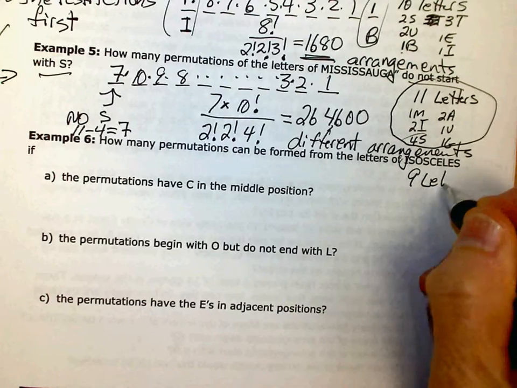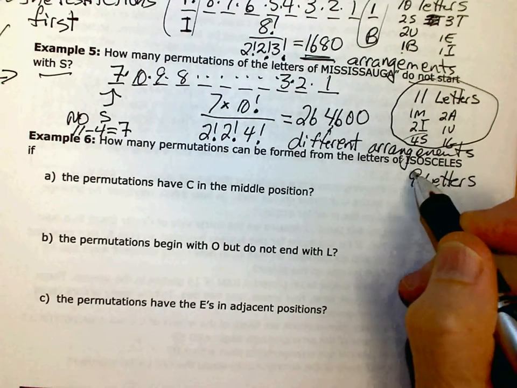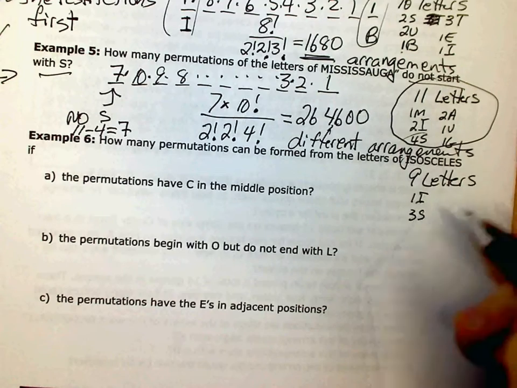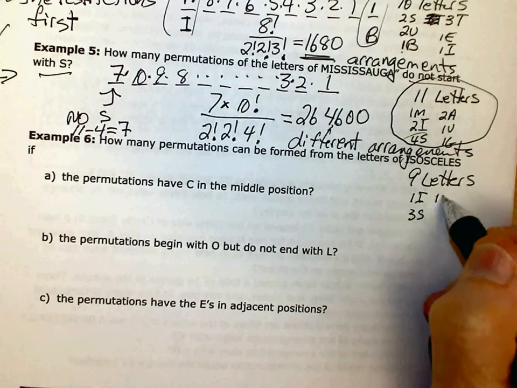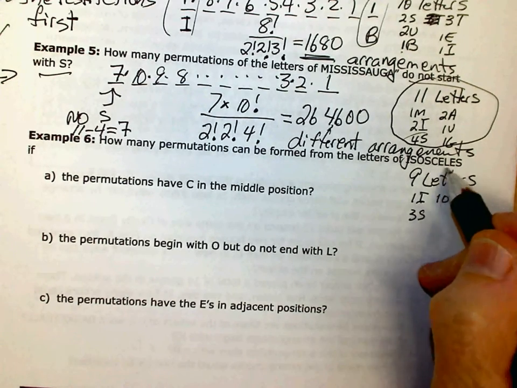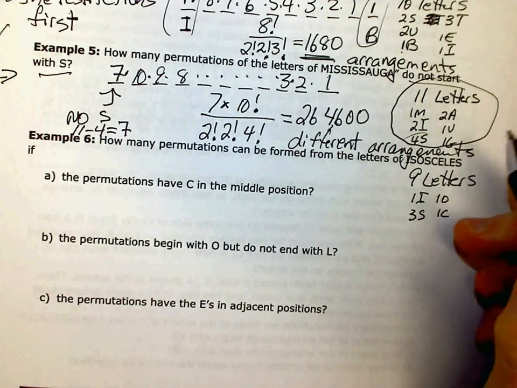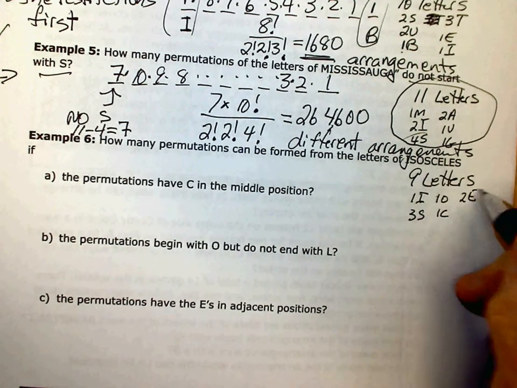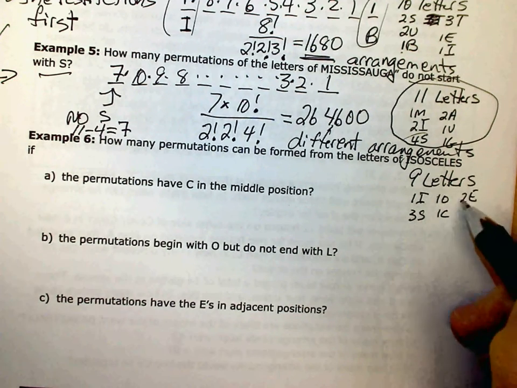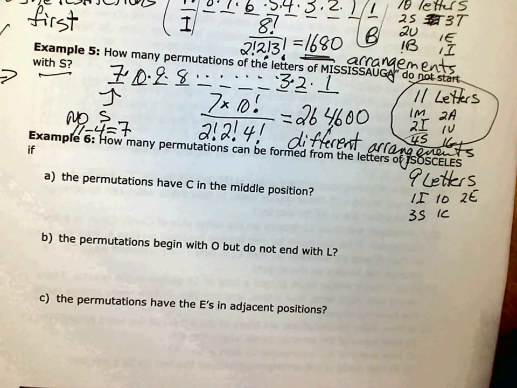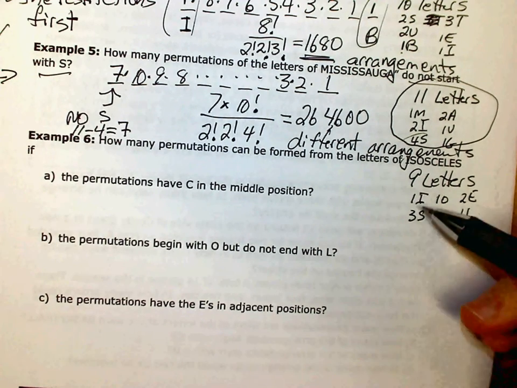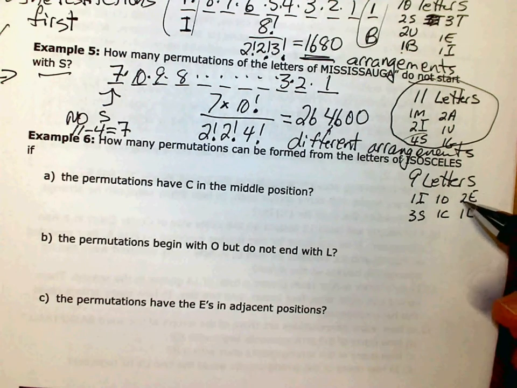We have one I, 1, 2, 3 S's, one O, one C, two E's, I think. 1, 2, 3, 4, 5, 6, 7, 8. Oh, we have 9 letters, so I'm missing something. One L. Yeah, now we're good. We've got them all.